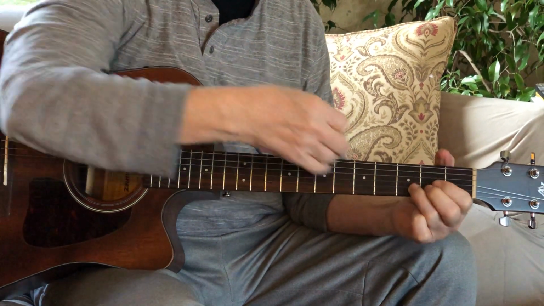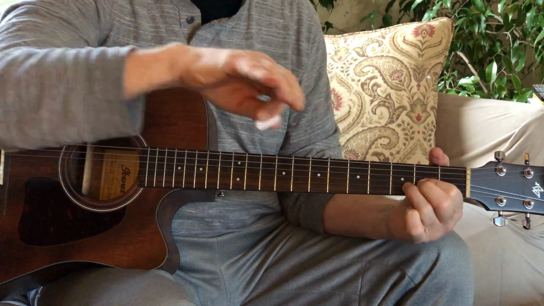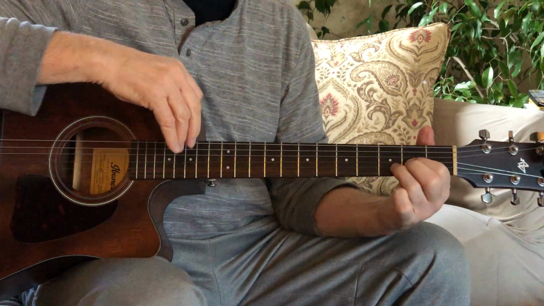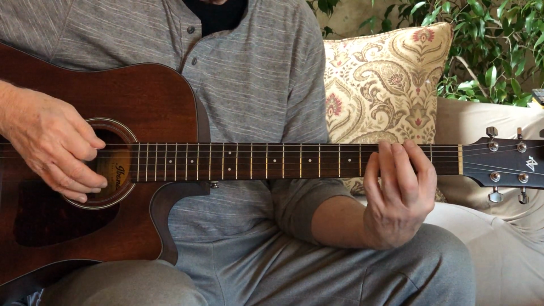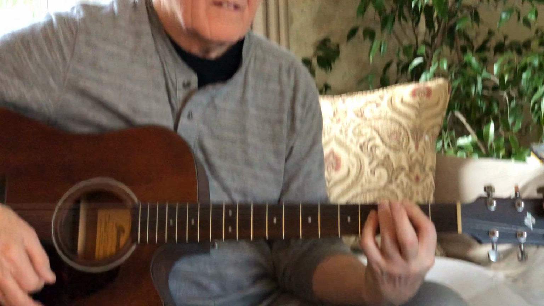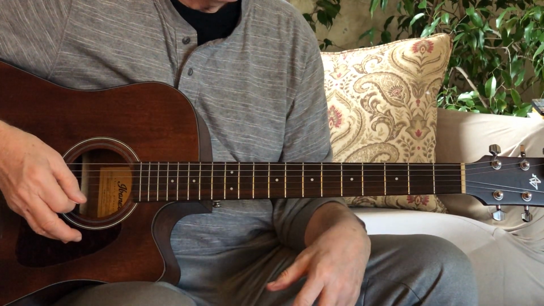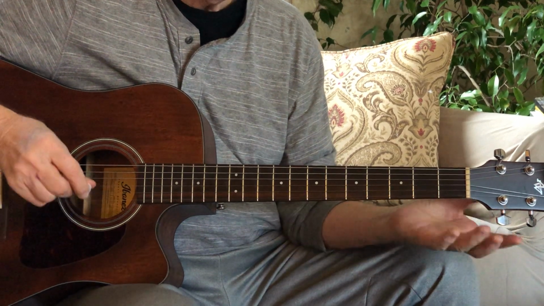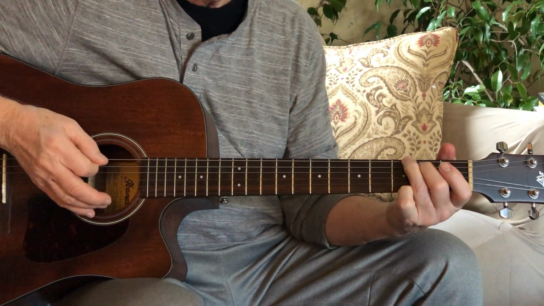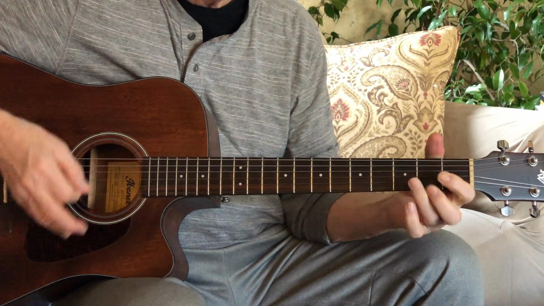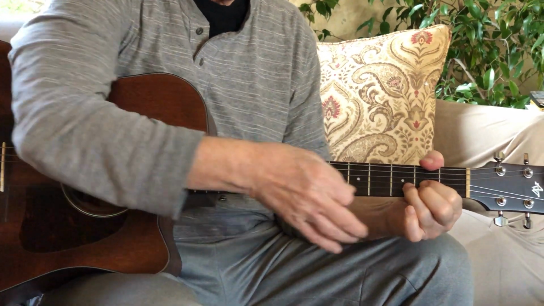Well, A is the 5th, so 2 away from that would be B, and that would be this B chord here. So they're out there having fun. And then you finish it up with the G, the 4, 5, and then close it with the D.